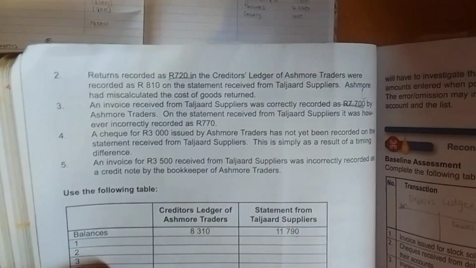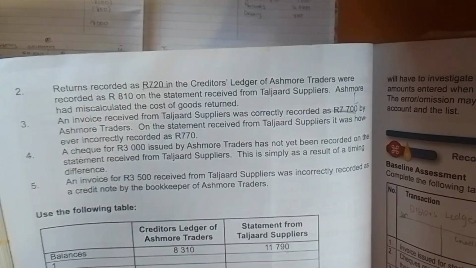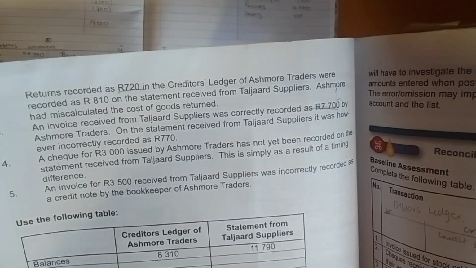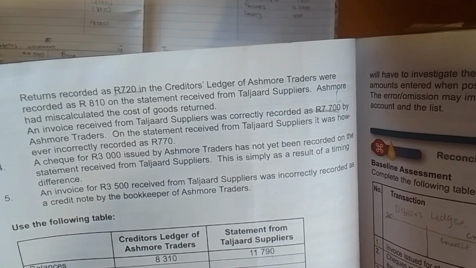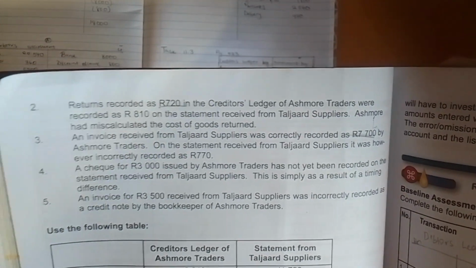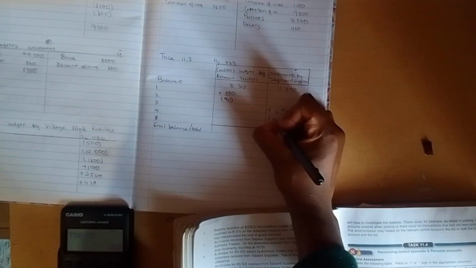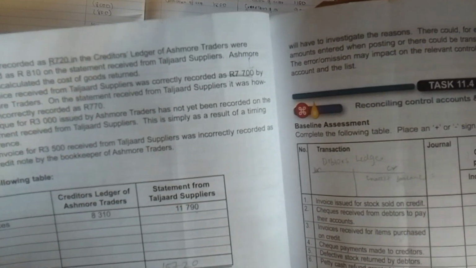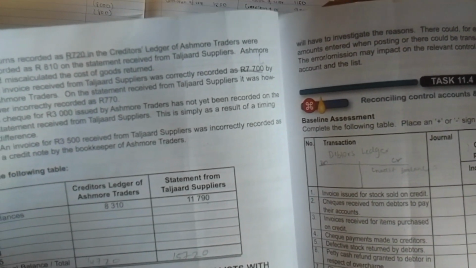So we have number 4. It says a check of 3,000 issued by Ashmore has not yet been recorded on the statement received from Dalyard. This is simply a result of a timing difference. So they did not record that cash. Maybe they took the statement before they saw that payment there. As they say, it's simply a result of a timing difference.